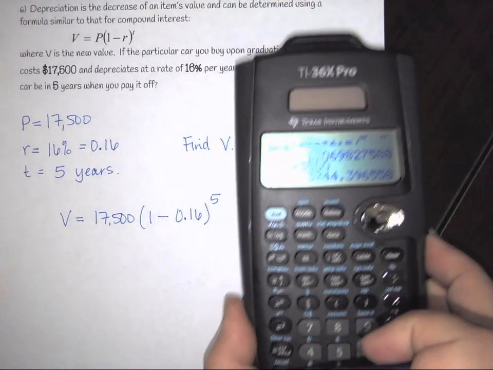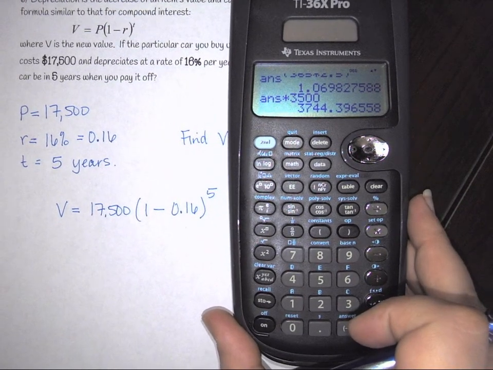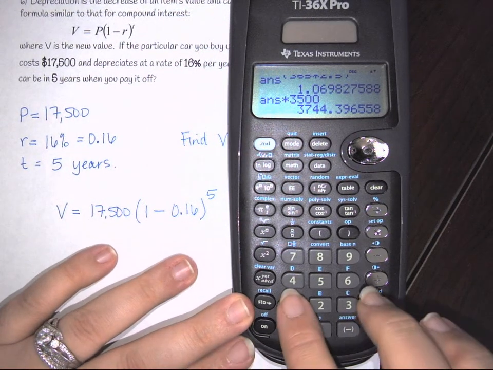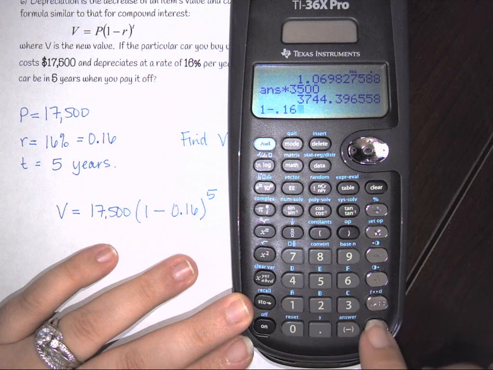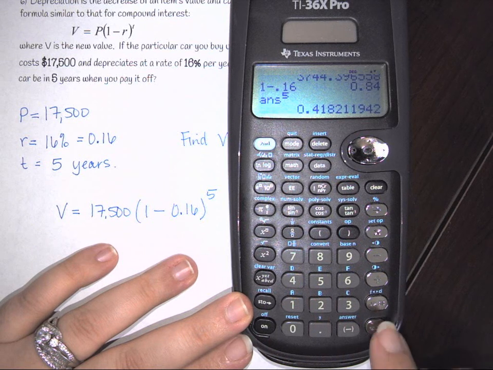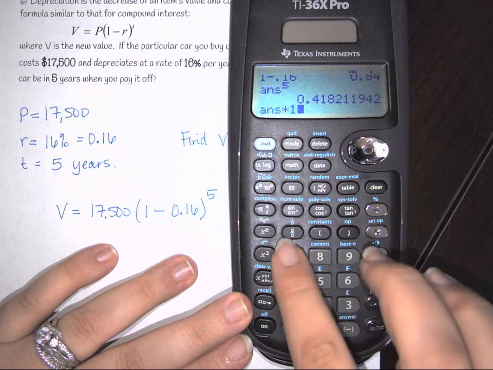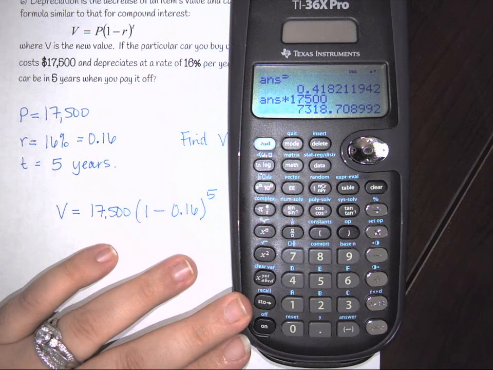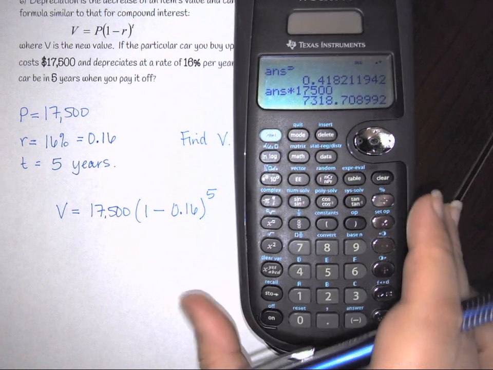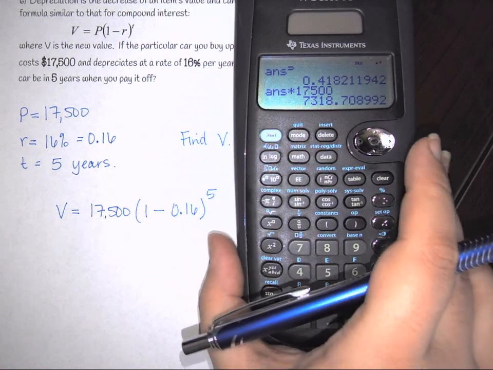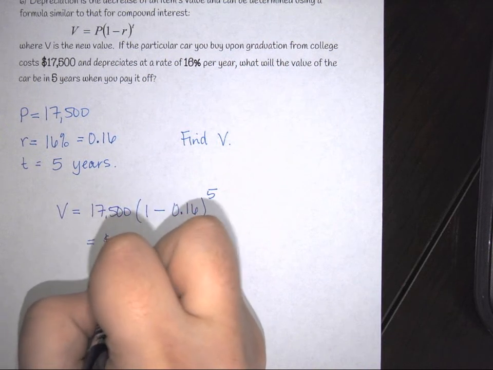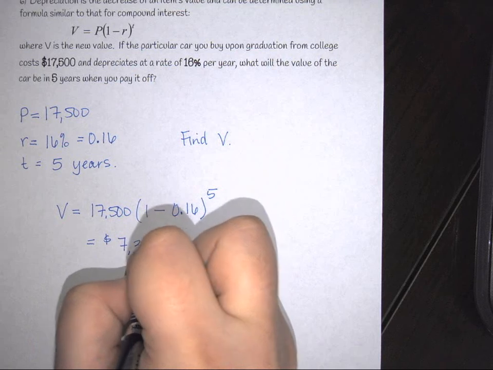So again, we would pull out your calculator and we would work inside the parentheses first. So here we have 1 minus 0.16 and hit enter. Then we're going to raise that to the 5th power and hit enter. And finally multiply that by 17,500 and hit enter. And so when we finally pay off the car, it is going to be valued at $7,318.71. So the value again is $7,318.71.